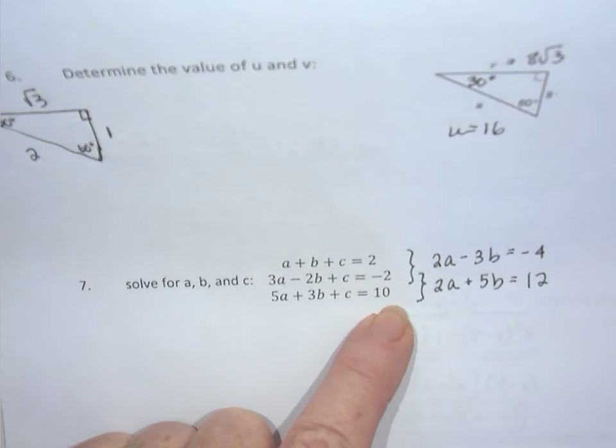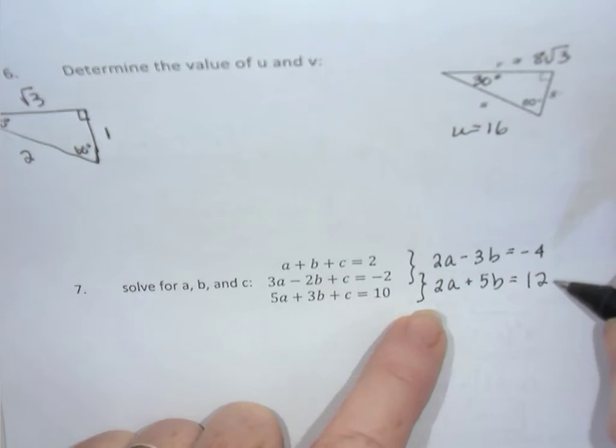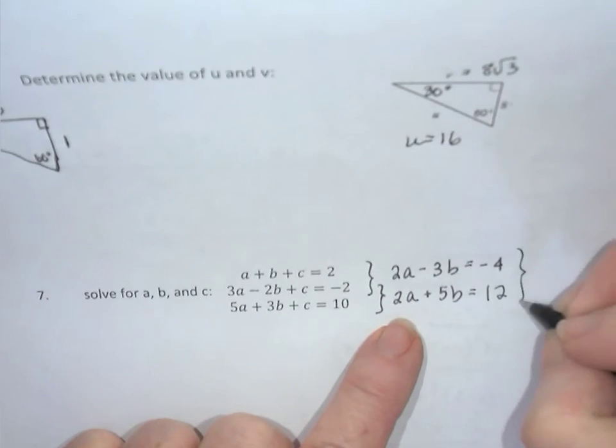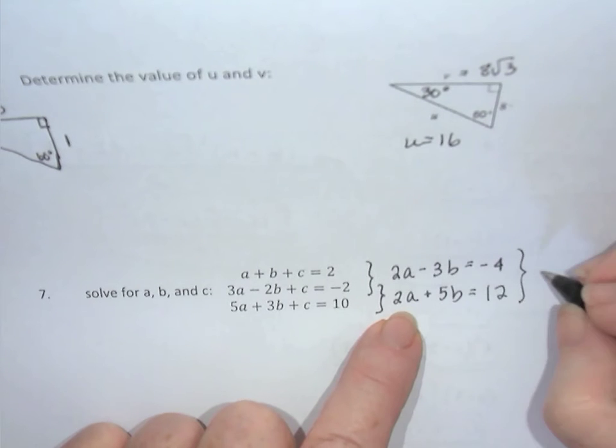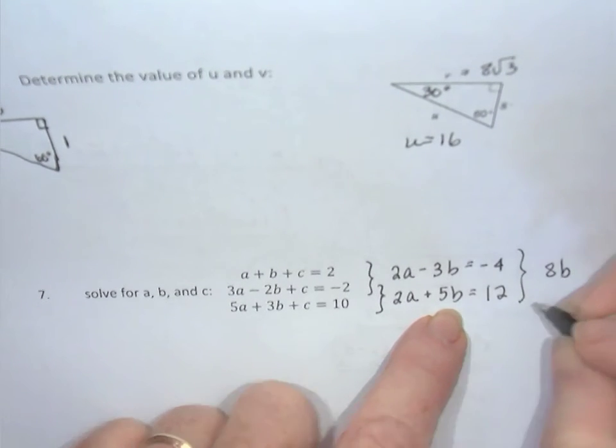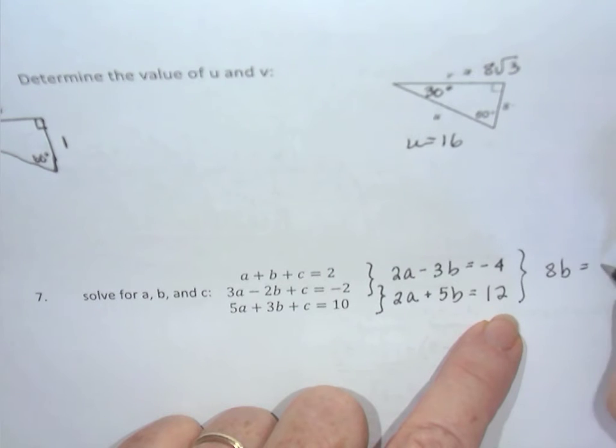And now I am going to do bottom minus top. I have a's that I can eliminate, so I'm going to combine these. 2a minus a is 0a. 5b minus negative 3b is 8b. 12 minus negative 4 is 16. So now I know that b is going to be equal to 2.